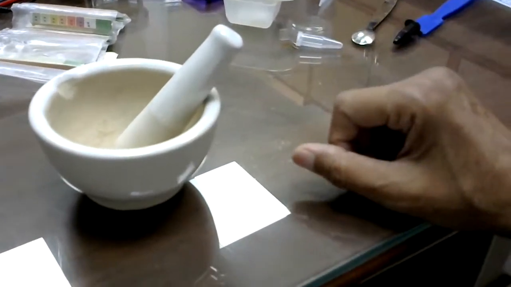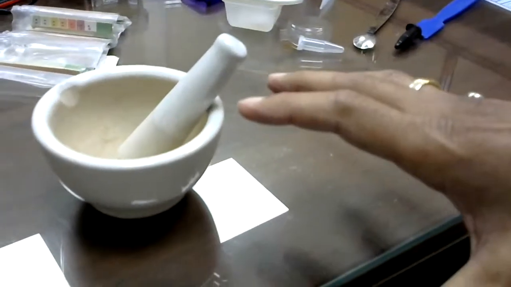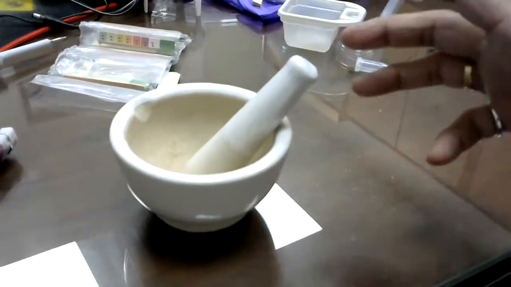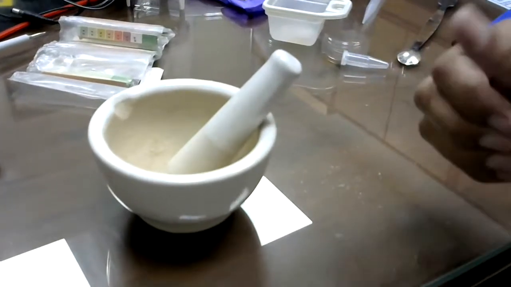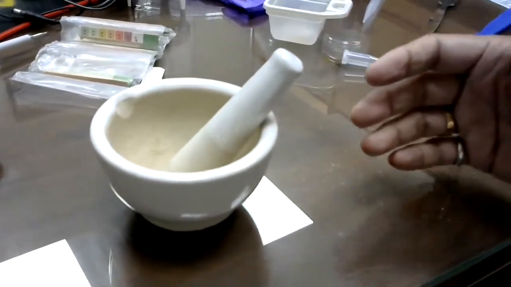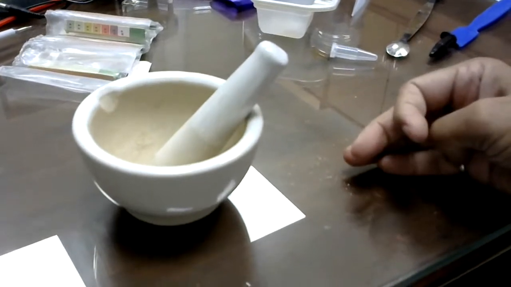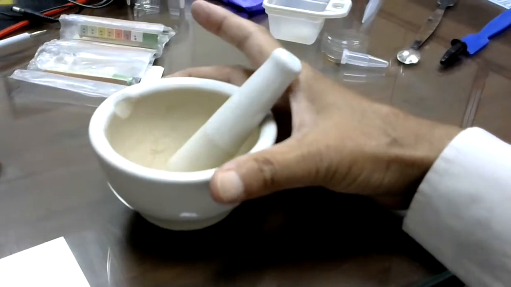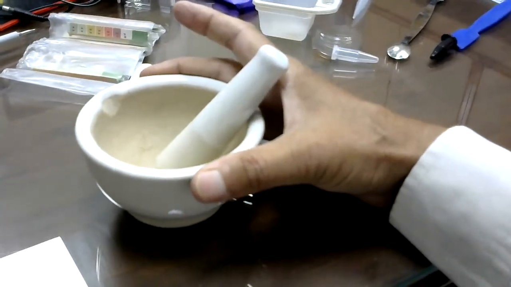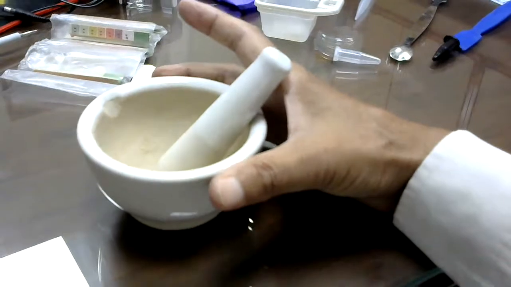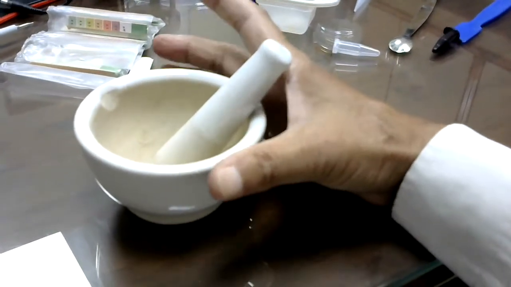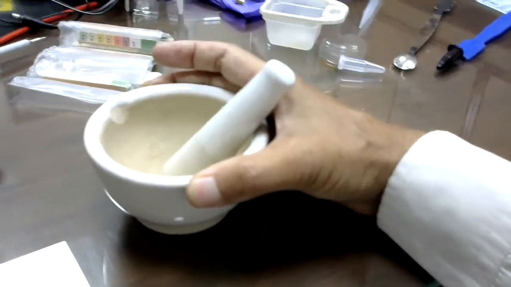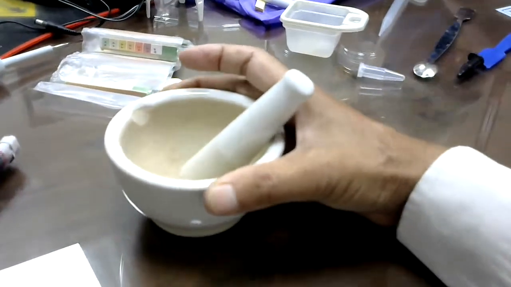it is liquid now. Similarly, if you are going to handle a container containing liquid nitrogen, that container will be too cold, so you have to use cryo gloves made of asbestos. So while using this pestle and mortar containing liquid nitrogen, you have to use cryo gloves, otherwise you cannot hold. After holding it, you have to do the grinding.